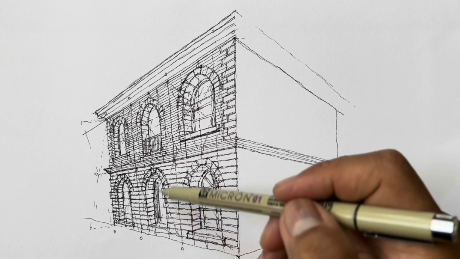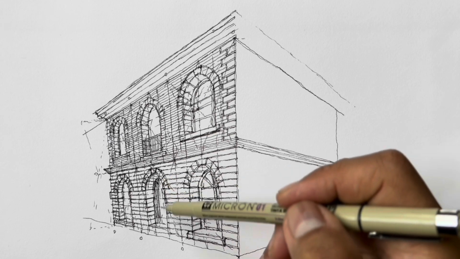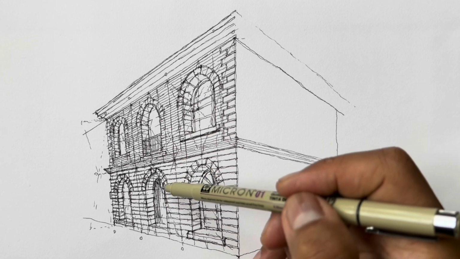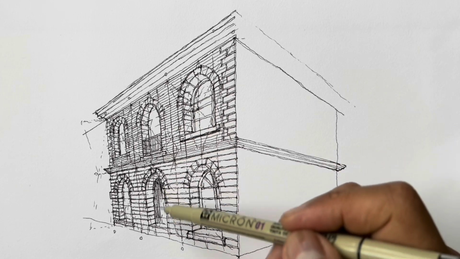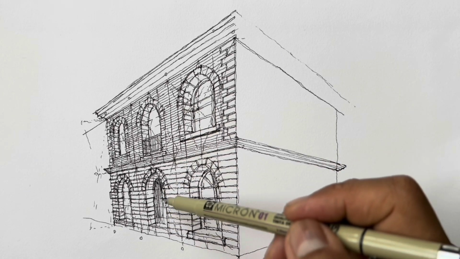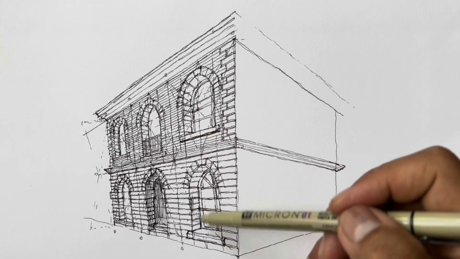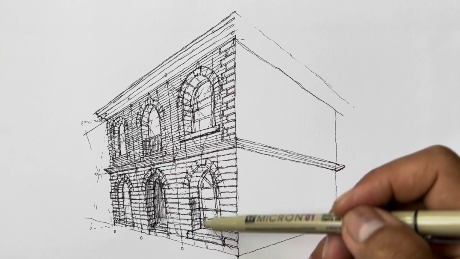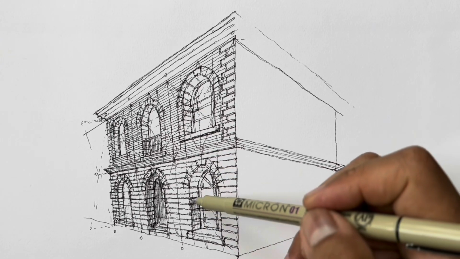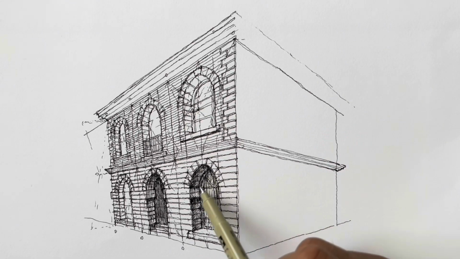But to draw them is quite tricky if you don't know how to divide them equally into three, because it's easy to have two: just find a center point and that's it. But most symmetrical buildings have odd numbers of windows, the 3, 5, 7, 9 and so on. But with these tricks in the sketch drawing, how to divide them into three is pretty easy.